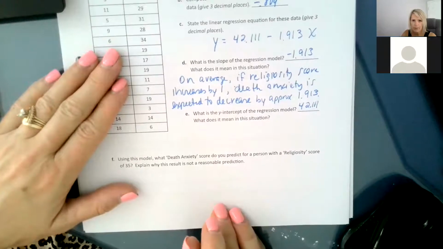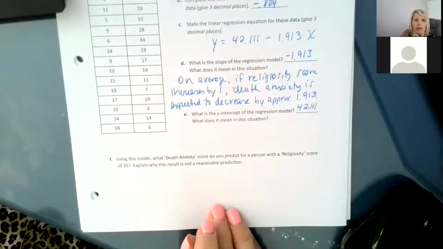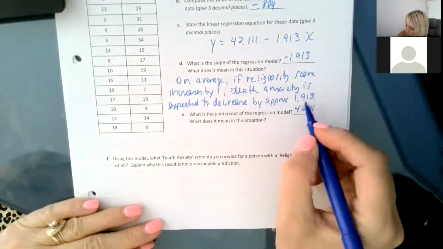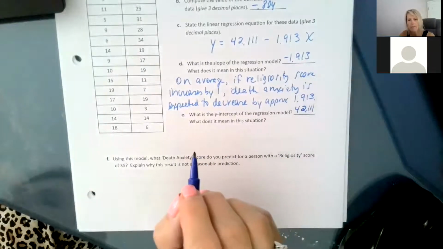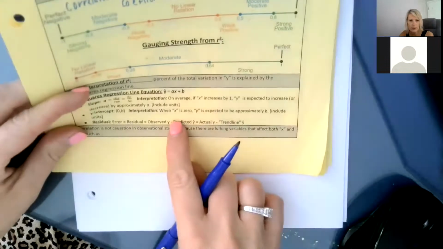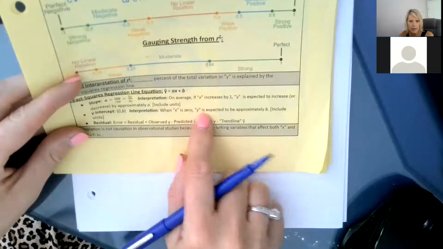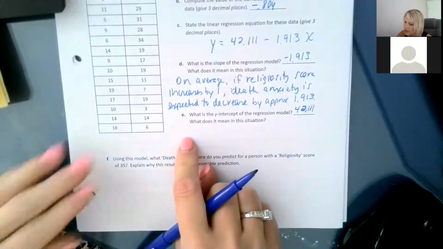Okay. Any questions so far on that one? Nope. Then E says, what is the Y-intercept? There it is, 42.111. What does it mean in this situation? We're going to use our yellow sheet to help us with the interpretation. So when X is 0, Y is expected to be approximately B. Remember, X and Y, we're going to put in our context.